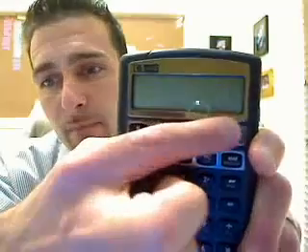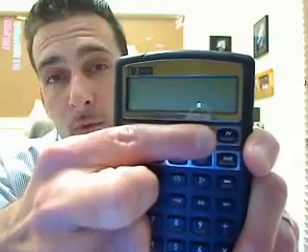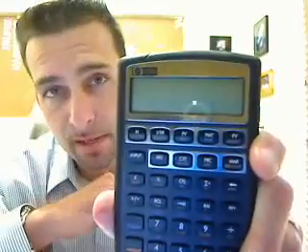So basically these 5 buttons here are kind of like a puzzle. You can have any 4 of these numbers and you can figure out what the last number, what the missing piece is going to be. So I'll show you an example.